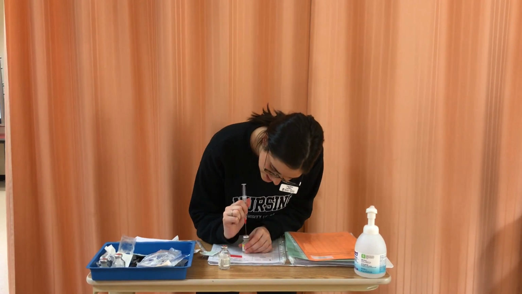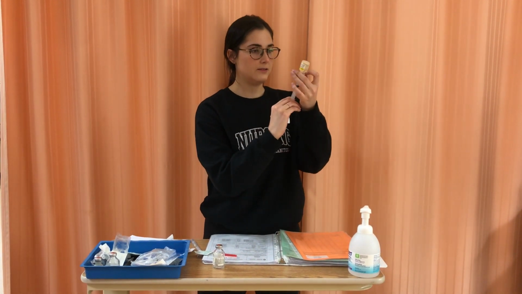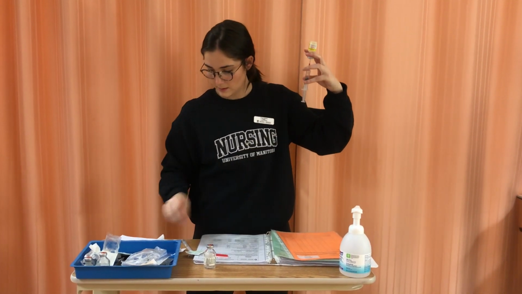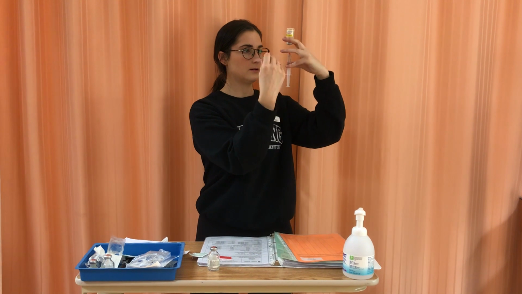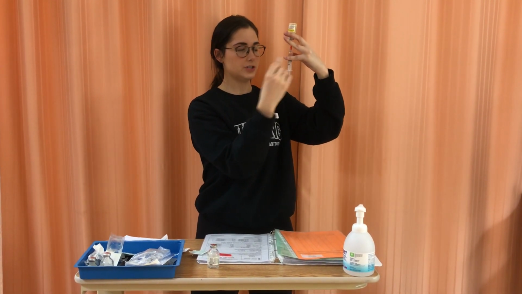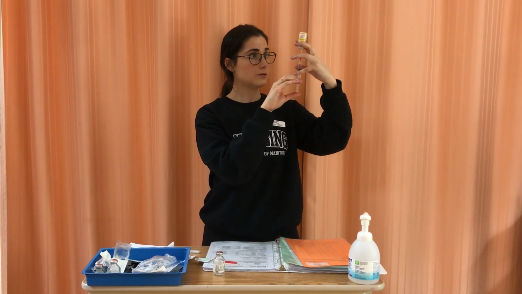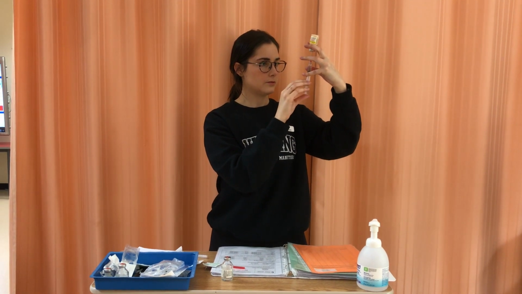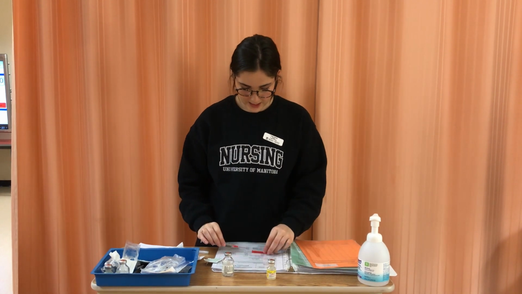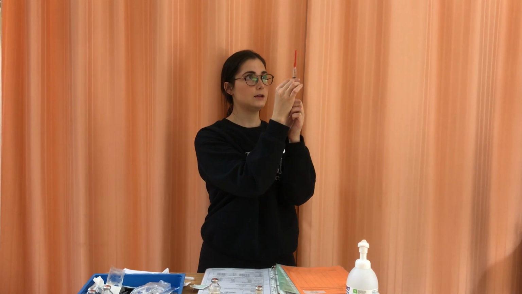And I'm going to inject air, invert it, get our required amount. Tap out the bubbles, being careful not to touch the plunger. Okay. So we're going to scoop this and just make sure we have the correct amount. So we have 3.1, perfect.